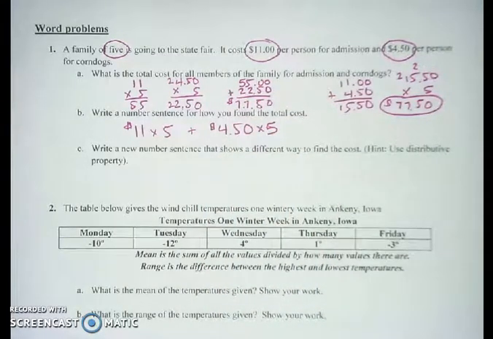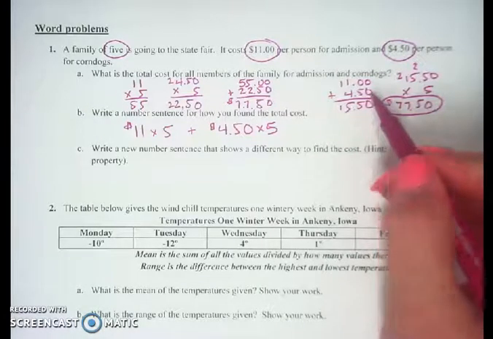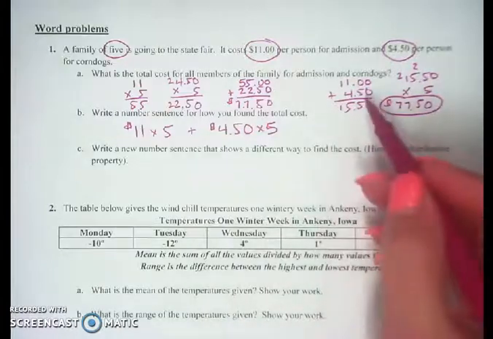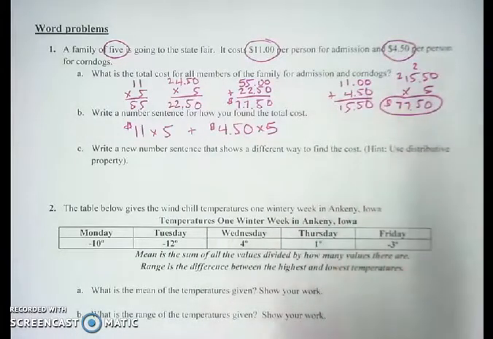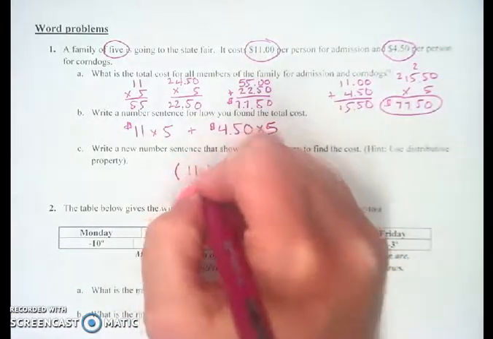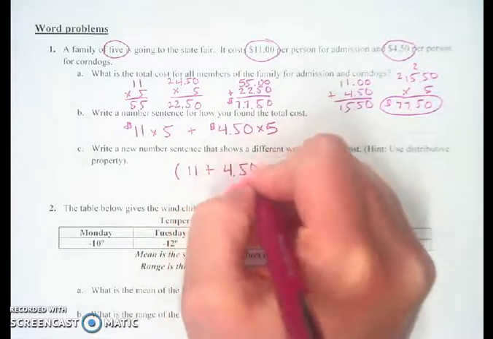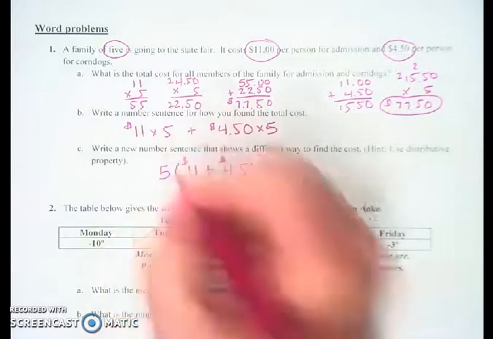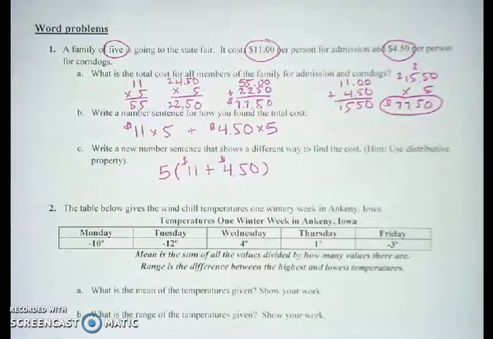The other way, if you would like to add first, well now this goes out of the order of operations. I'm not following order of operations if I just add first. So I would have to have parentheses to still follow order of operations. So in my parentheses, I would have 11 plus the $4.50. And then when you say times 5, usually the number goes out in front.